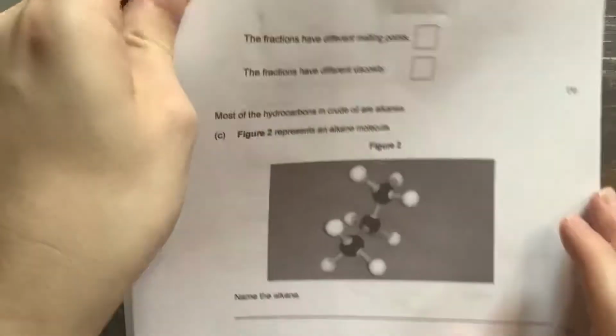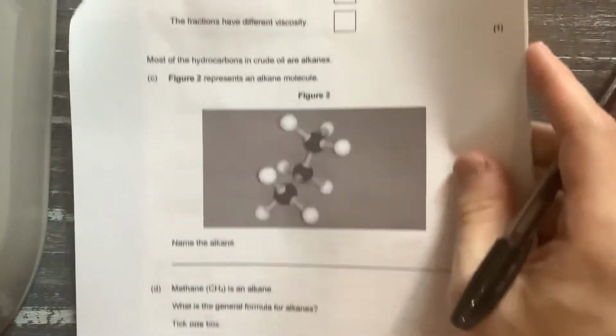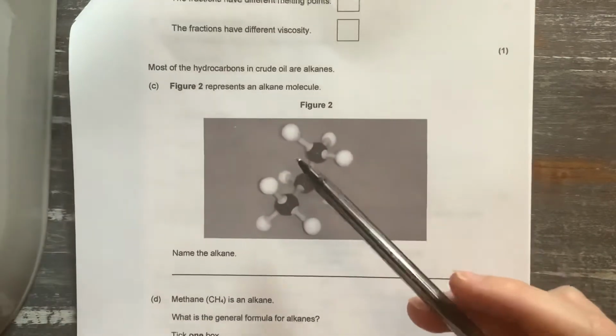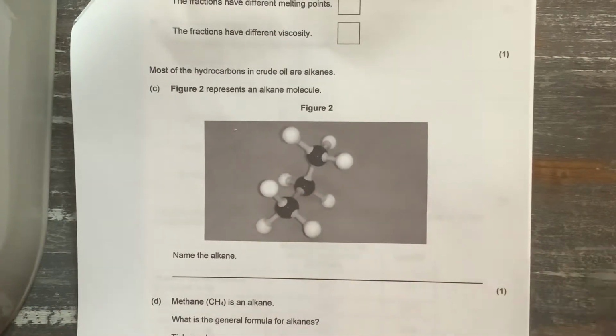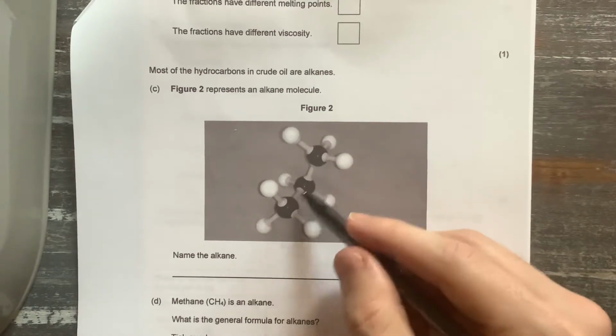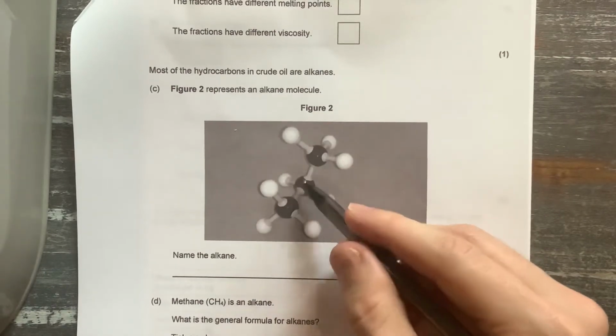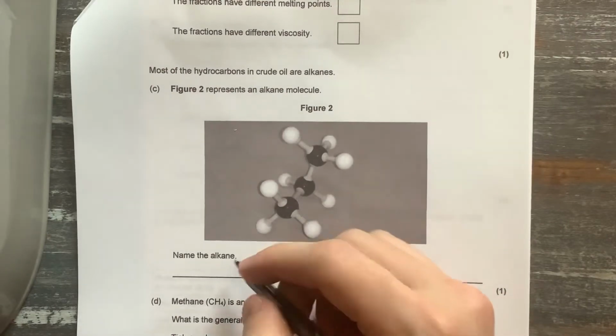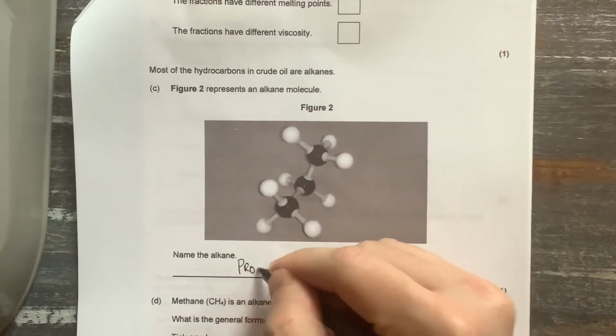Next question. Most of the hydrocarbons in crude oil are alkanes. Figure 2 represents an alkane molecule. Name this alkane. Well, the black molymods are carbon atoms. So therefore, there are 3 carbon atoms. This means it is propane.